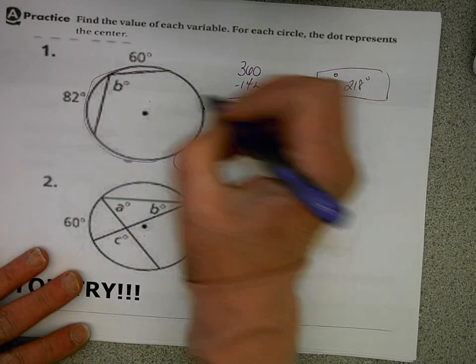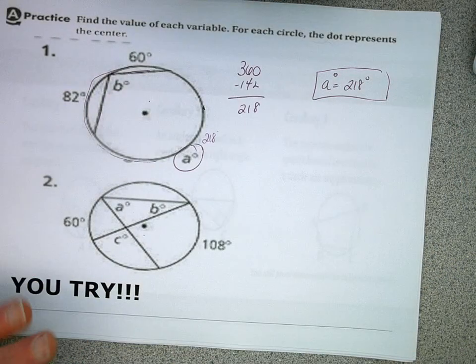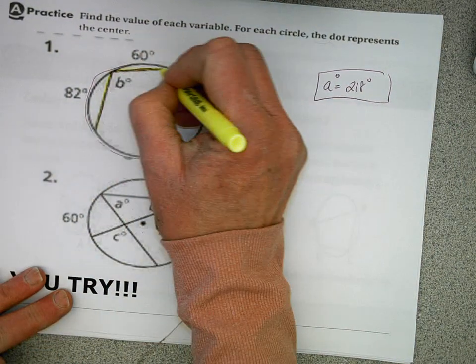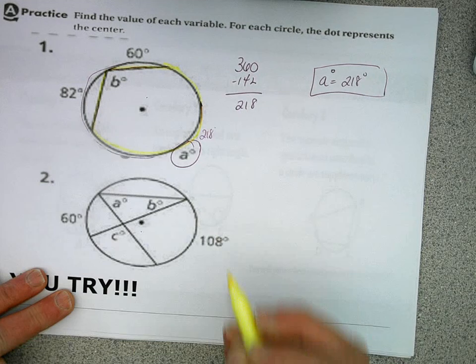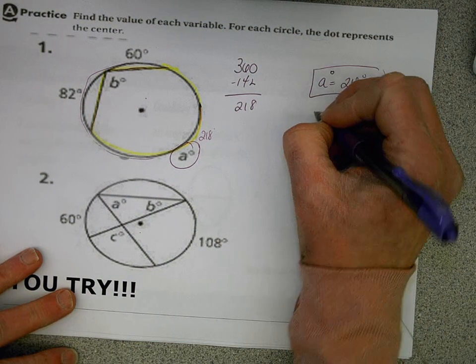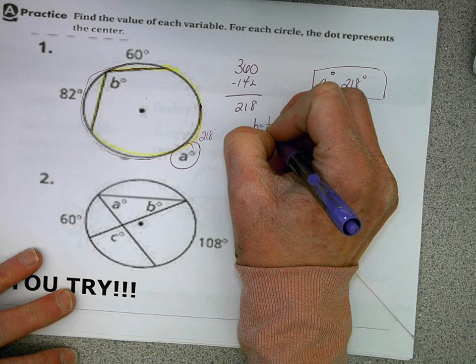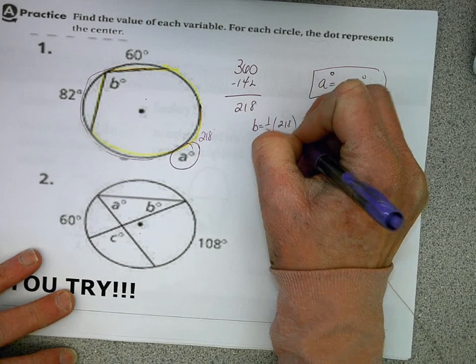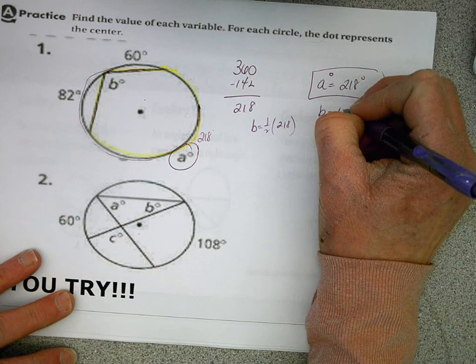Now we know that B intercepts this arc. Again, I'm going to highlight this for you guys. That's where it catches. It's not the center angle, it's inscribed. So B should equal half of A. So B would be 109 degrees.